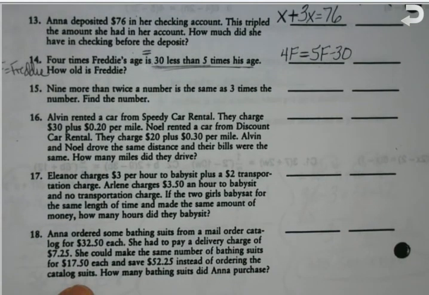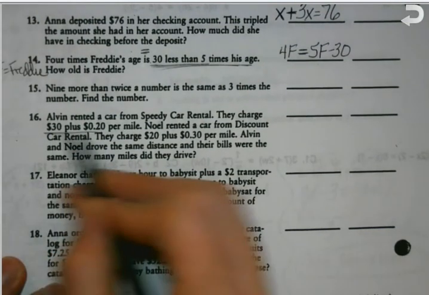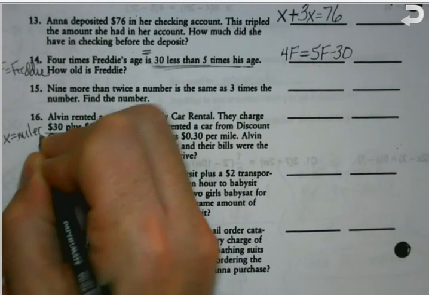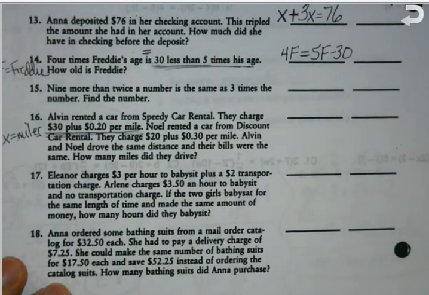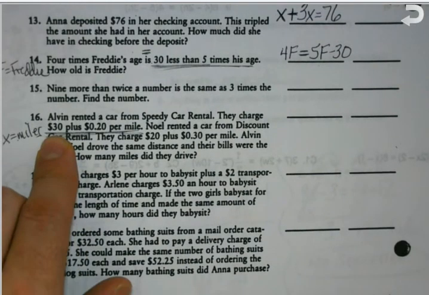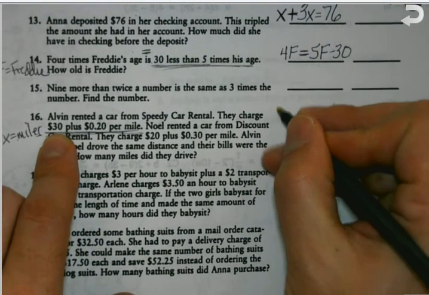Let's drop down to 16 here. Alvin rented a car from Speedy Car Rental. They charged $30 plus 20 cents a mile. x is going to be my miles. So I get charged $30 if I drive 1 mile, 100, doesn't matter. I'm going to get charged that $30 anyway.